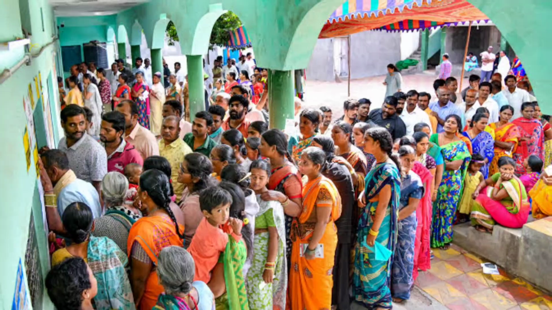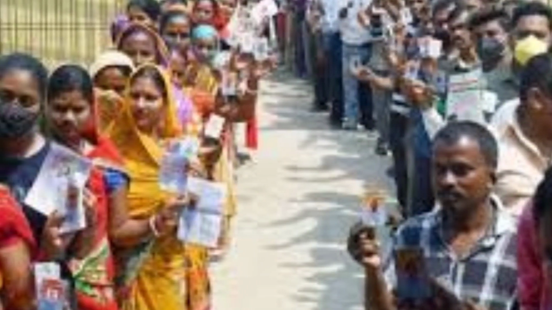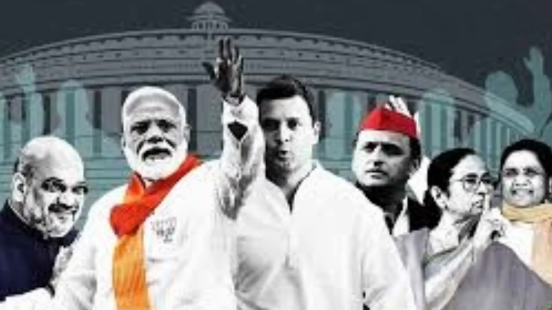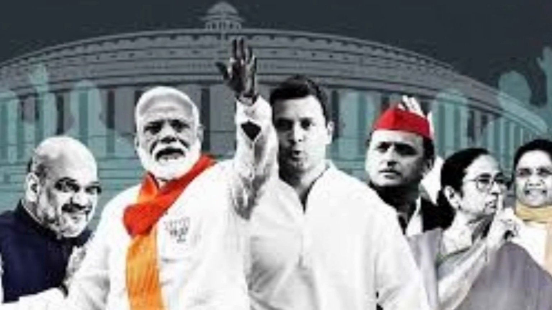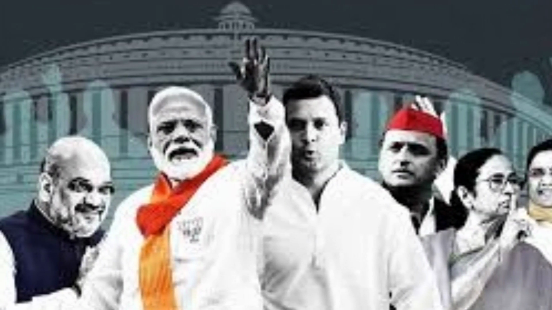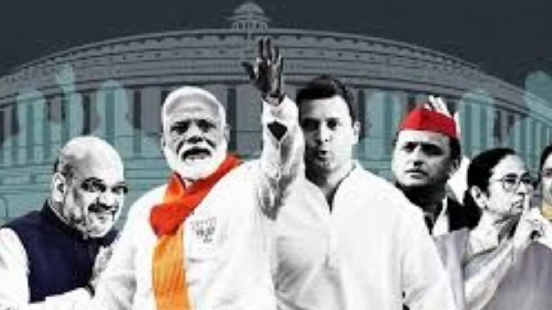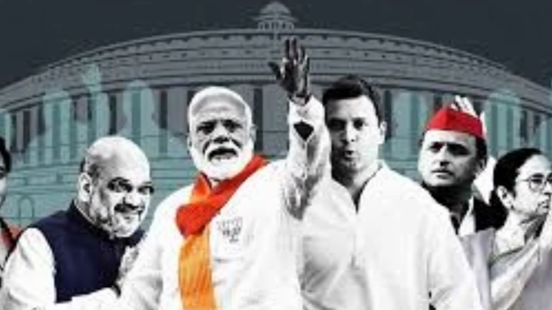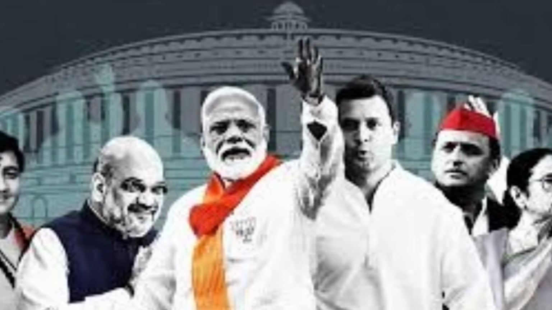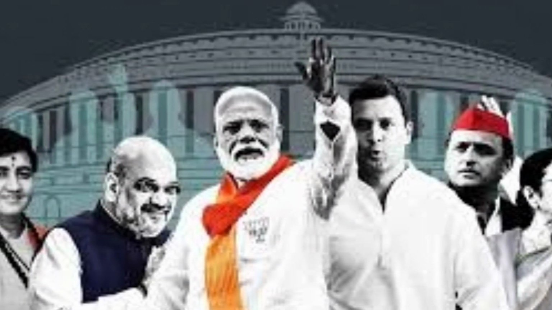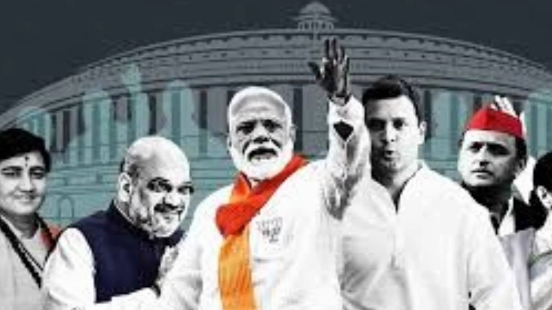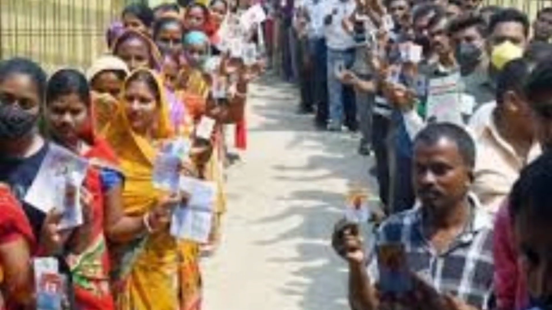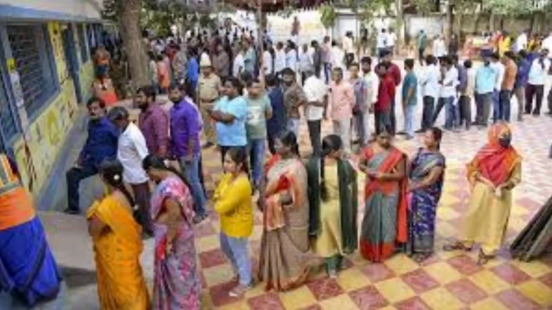Benefits of one nation, one election. Cost savings: conducting elections together can significantly reduce the financial burden on the government, political parties, and candidates. Continuous governance: with the MCC being enforced less frequently, governments at the center and state can function without repeated disruptions. Better resource utilization: simultaneous elections will minimize the administrative and logistical strain on election officials, security forces, and other resources.